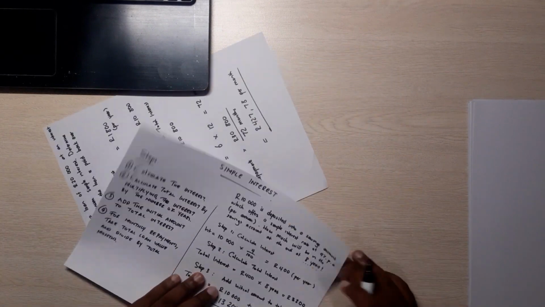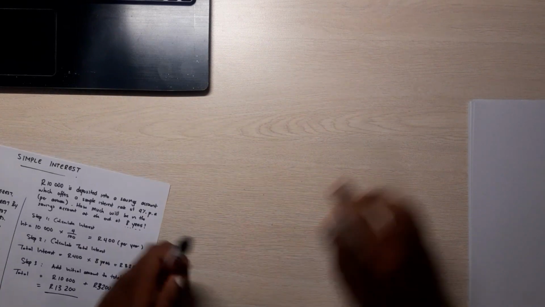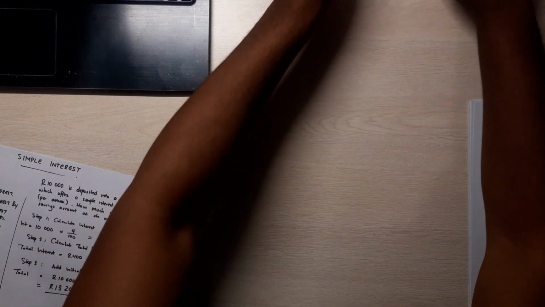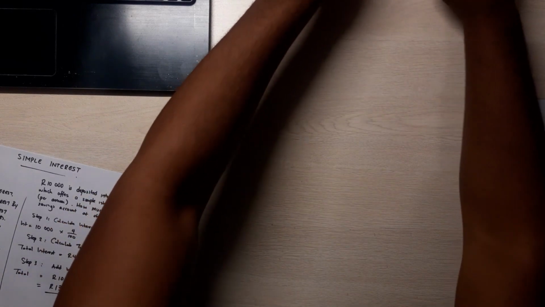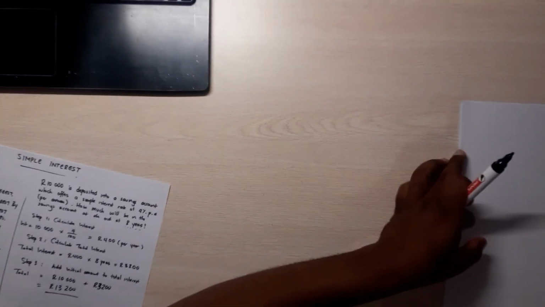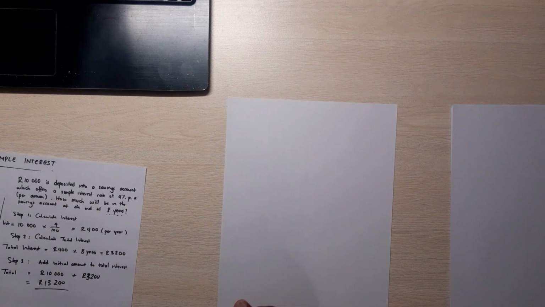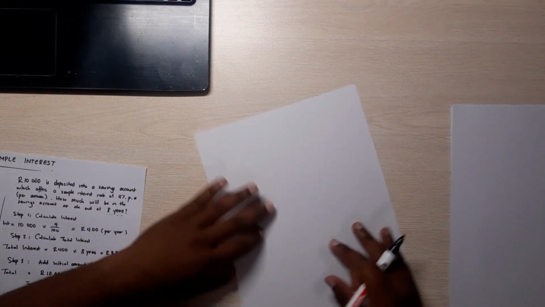Still, a couple more. There's something we call hire purchase.